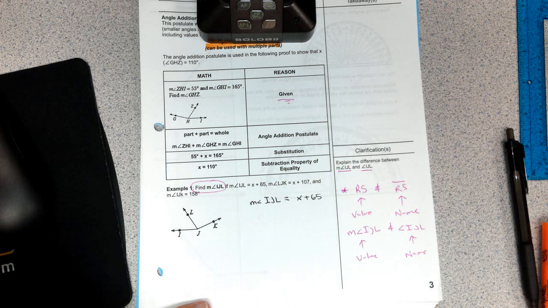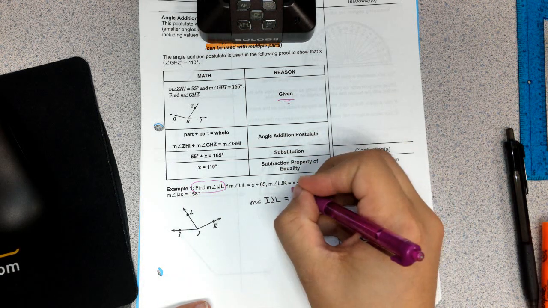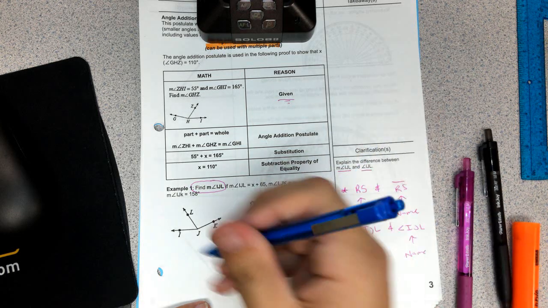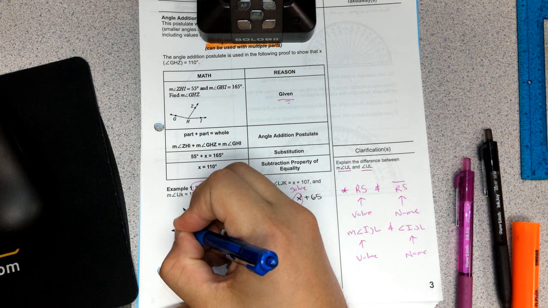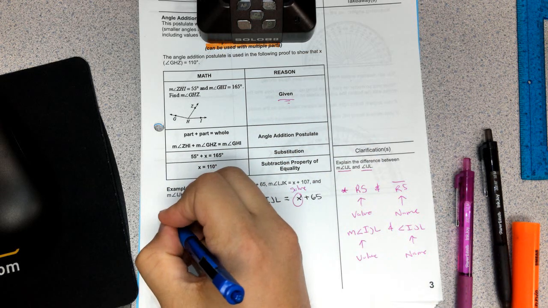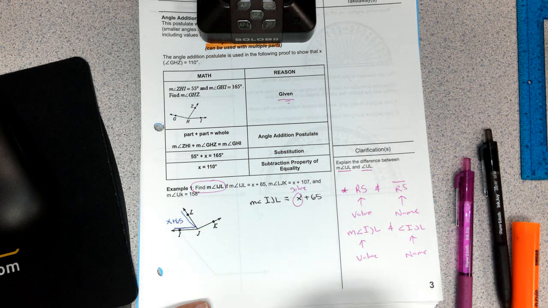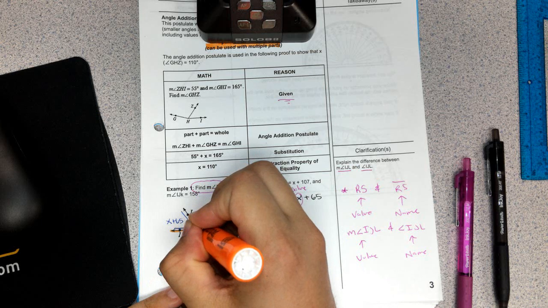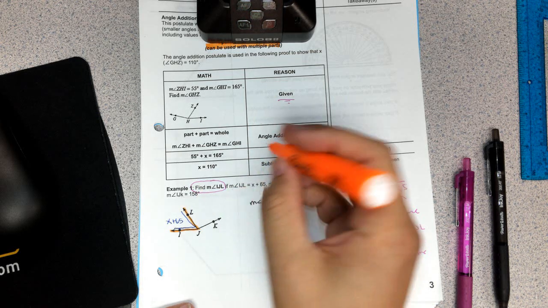Which means that I have to solve for x before I can do anything. So I can come in here and say that IJL, so I to J to L, this piece is x plus 65. Okay? We'll highlight them in orange to make them stand out a little more.